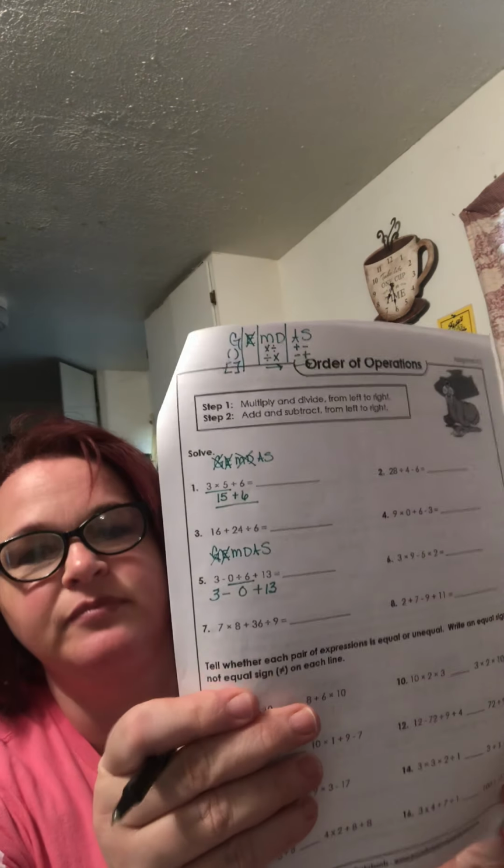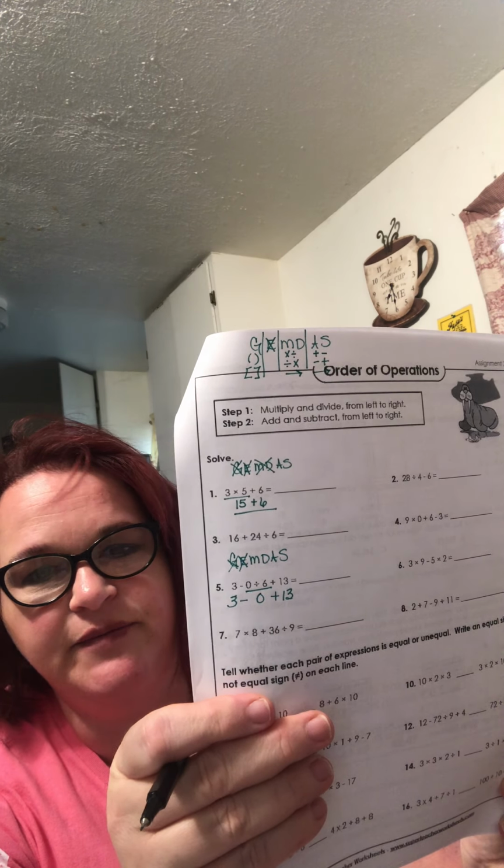Anything divided by 0 is 0. Rewrite my problem. I like to keep it lined up. See how I kept it lined up? Do I have any more multiplication or division? No. Do I have addition or subtraction? Yes, I have subtraction first. 3 minus 0 is still 3. Rewrite my problem and finish out.